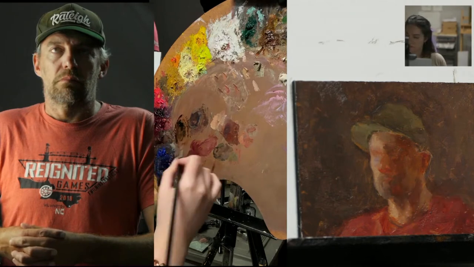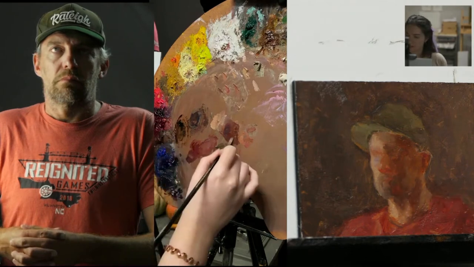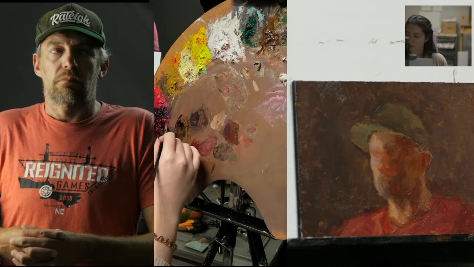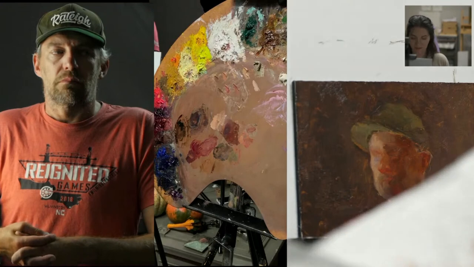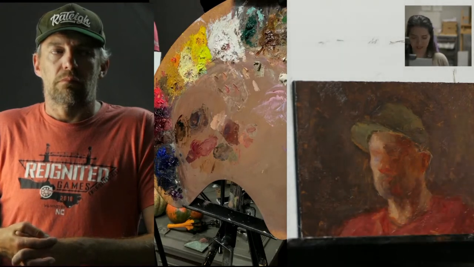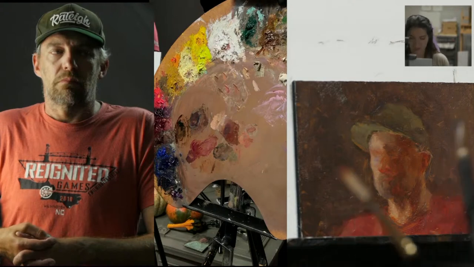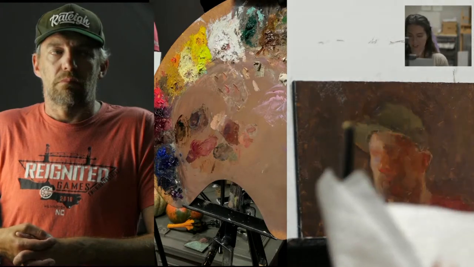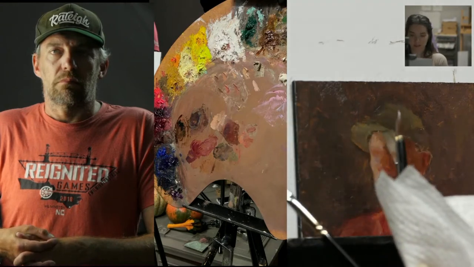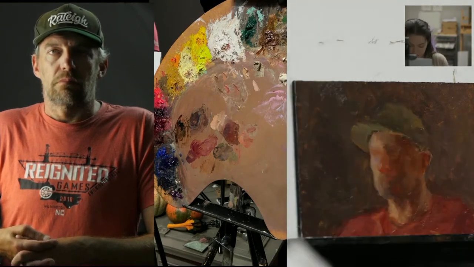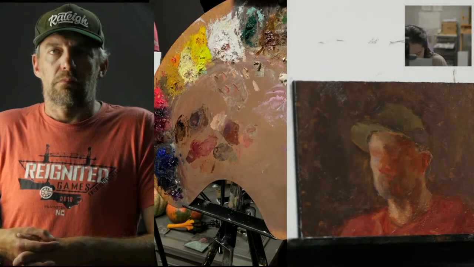For that very reason, I tend to use brushes that are too small, so I always have to remind myself to use larger brushes. But even for these, I didn't really use that big of brushes. I used these three. The largest size was a 4. So still pretty small, but just what I like to do.